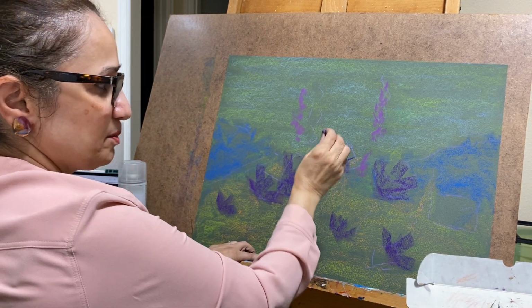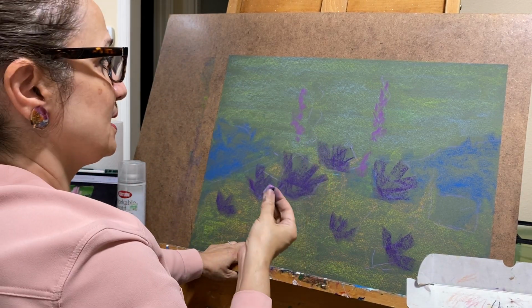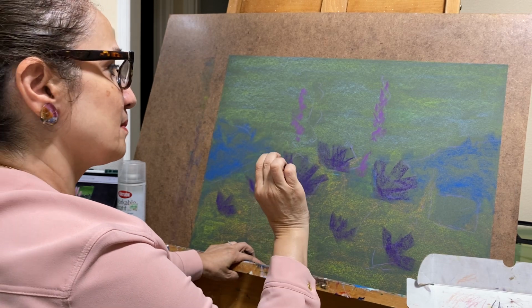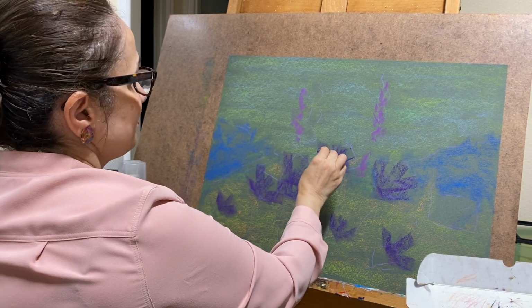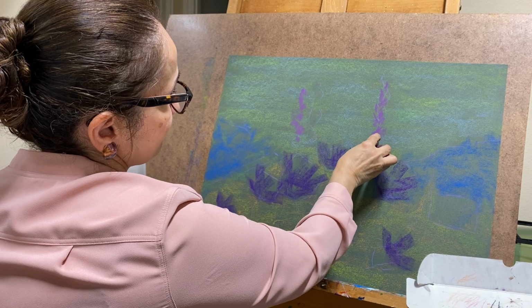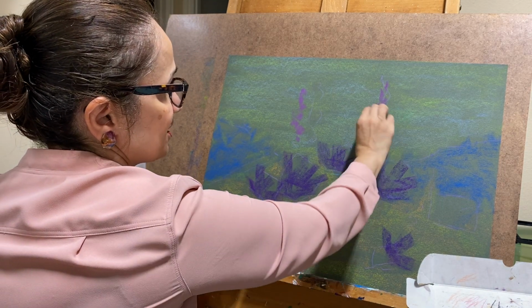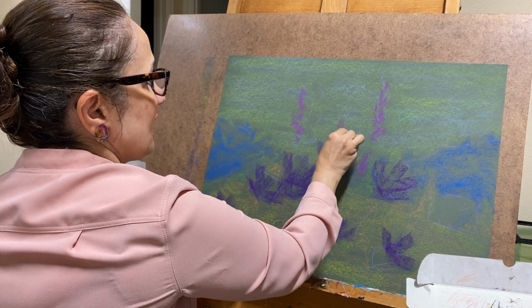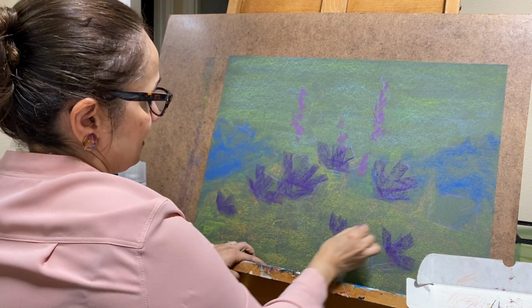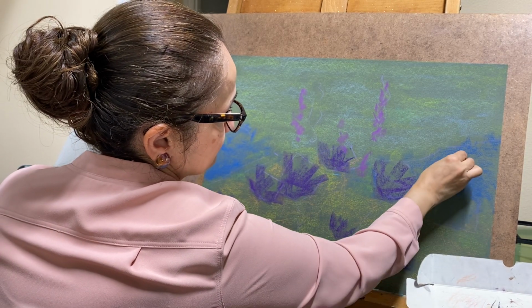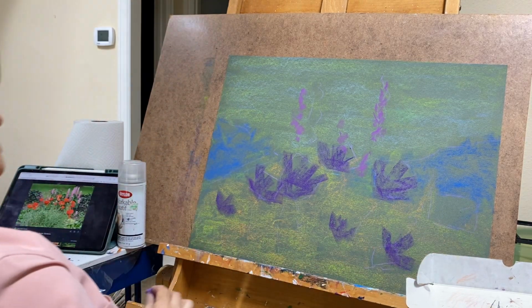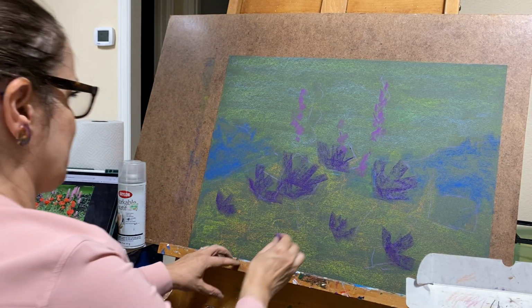You can see how I'm using my pastel, and remember that they don't go very much in the same direction. You know, we have more, where else? Maybe one here.